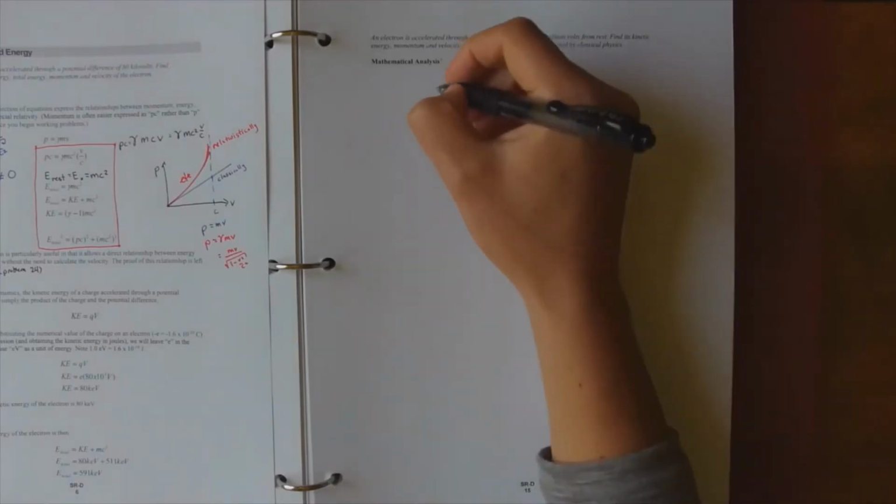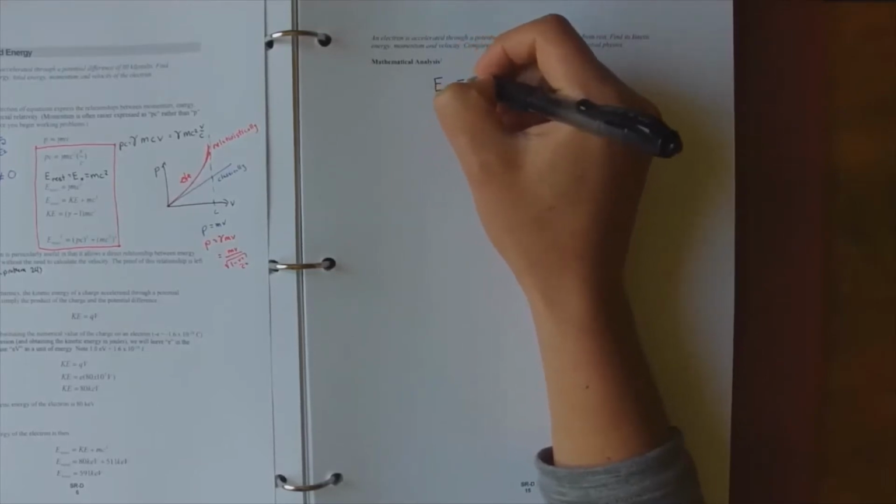Okay, so we have an electron, and if you need to, you can look up in the back of the textbook the rest energy of the electron in electron volts, and I'm going to call that E naught for the rest energy.